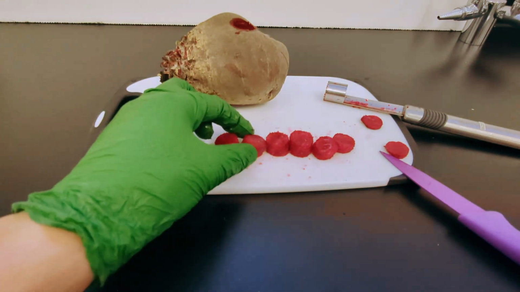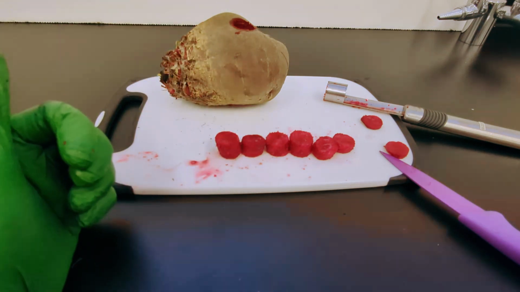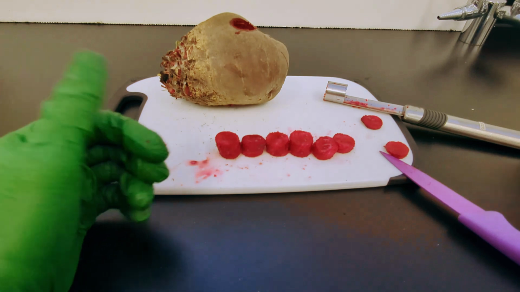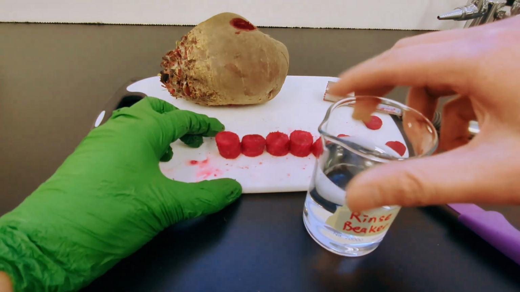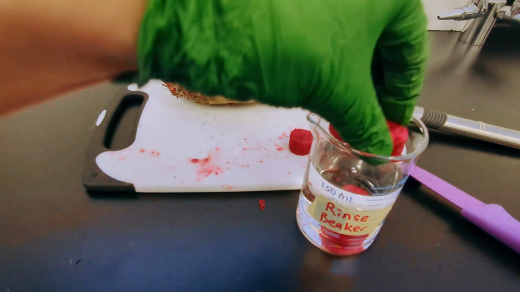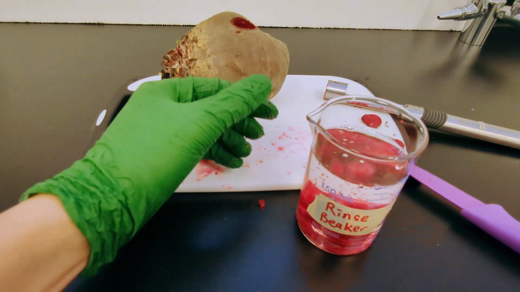And you can see it is actually bleeding a little bit. There is some beet juice coming out as a result of the damage from cutting the cells. And so what we want to do is take these beetroot discs and rinse them in a beaker. Just drop them right in. That will get rid of the excess pigment so that it is not going to interfere with our results.